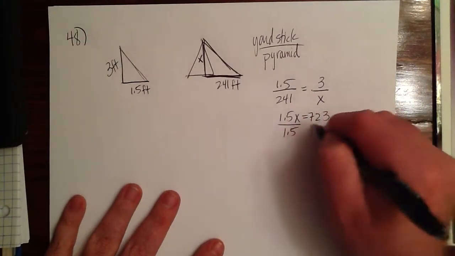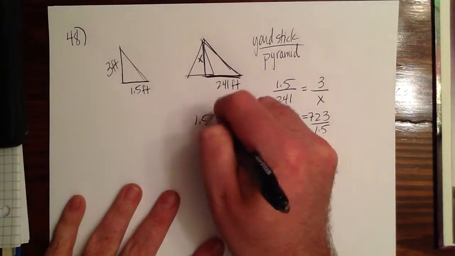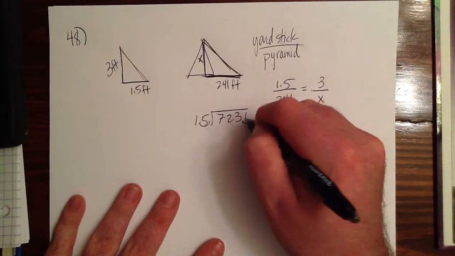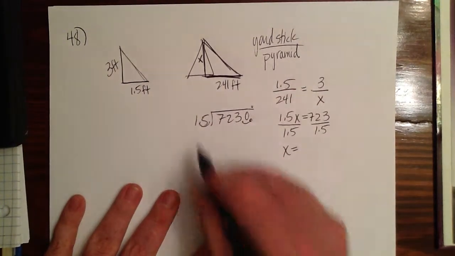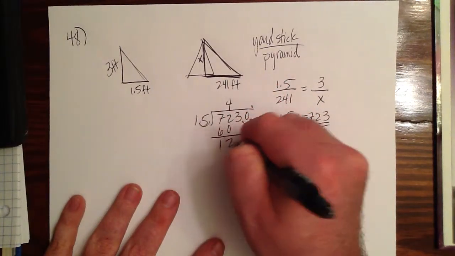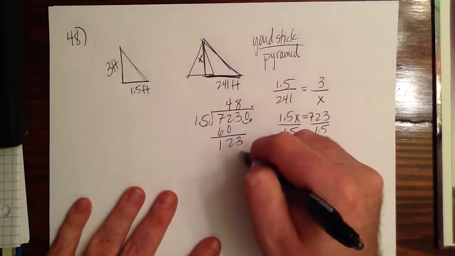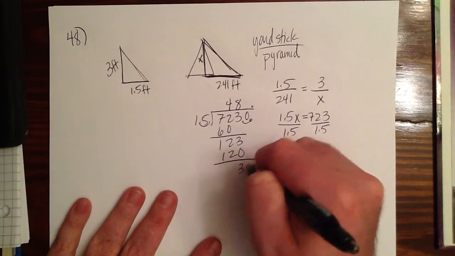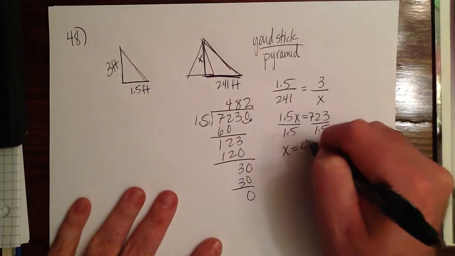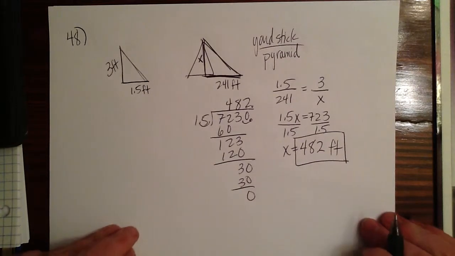Divide both sides by 1.5. X equals, we're going to do 1.5 into 723. You have to move that one place, so you move it one place here. Goes in there 4 times. 4 times 15 is 60. It goes in there 8 times. It goes in there 2. So x is 482 feet. So the pyramid is 482 feet tall.